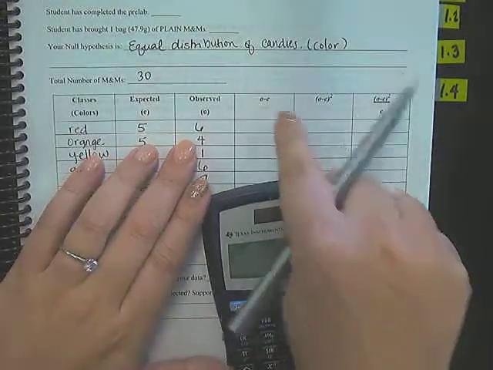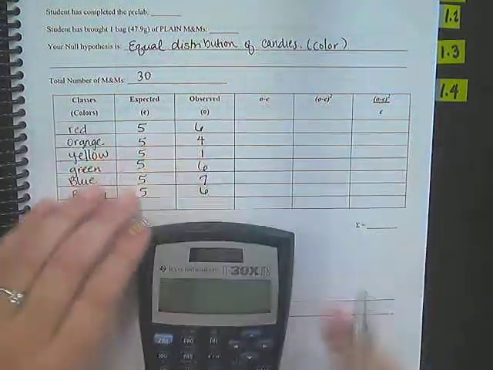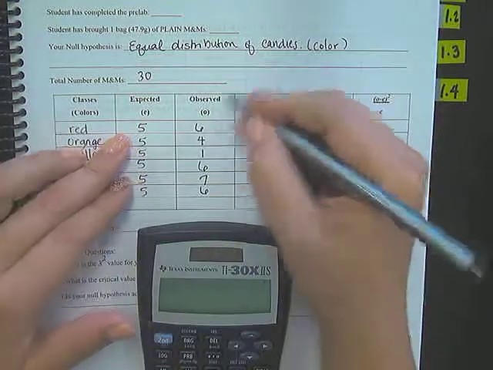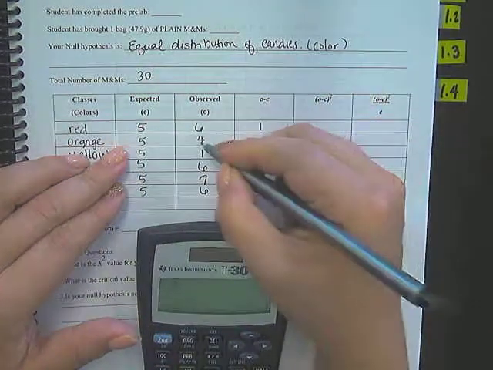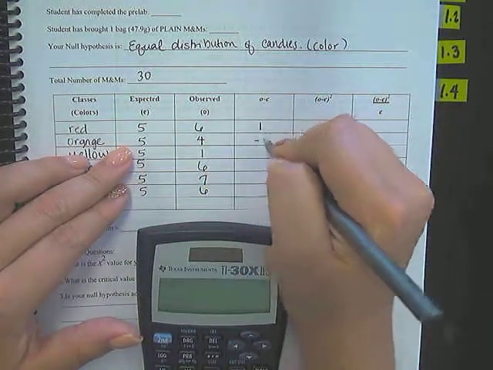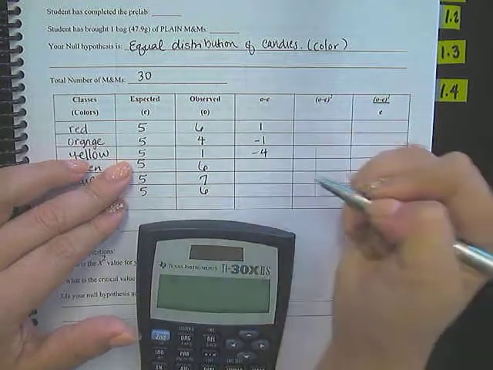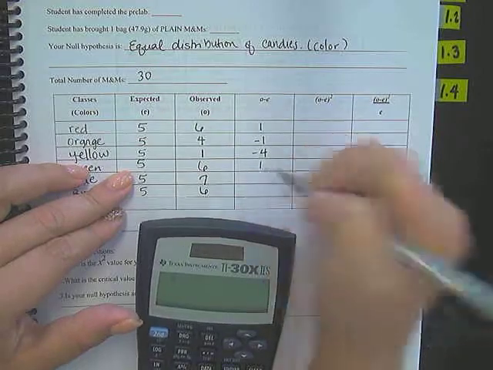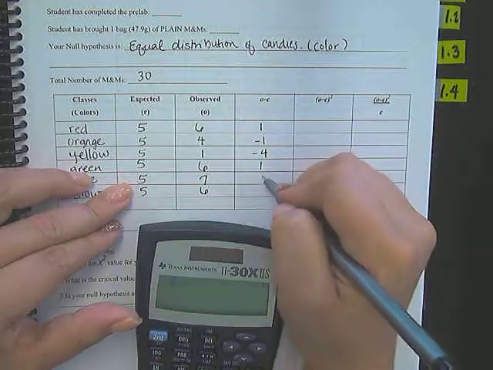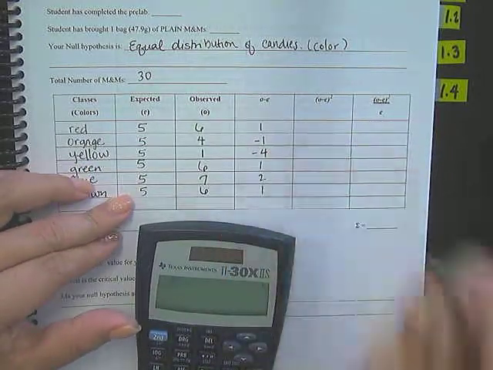So what we're going to do is the observed minus the expected. 6 minus 5 is 1. 4 minus 5 is -1. 1 minus 5 is -4. 6 minus 5 is 1. 7 minus 5 is 2. And 6 minus 5 is 1.